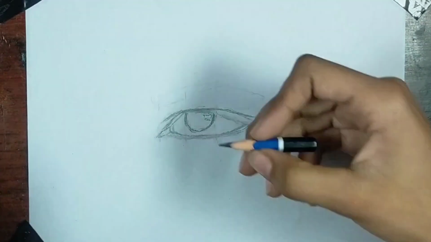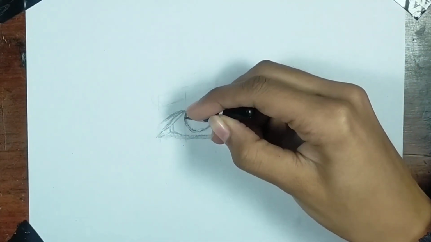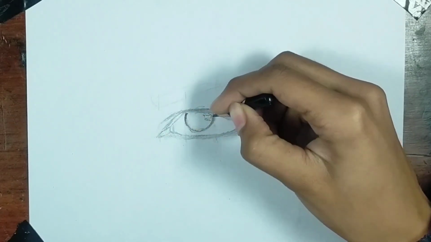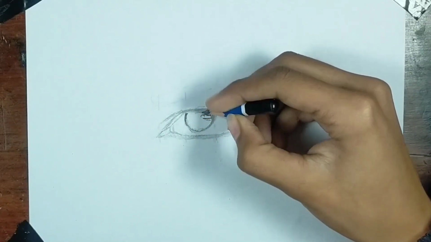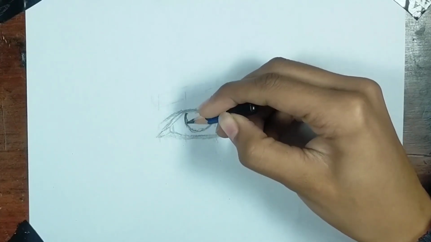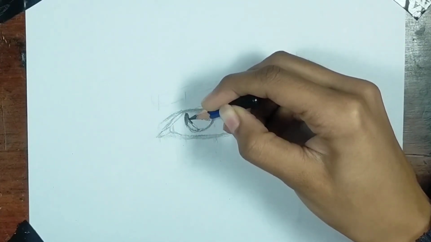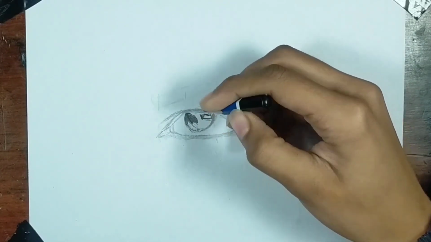Now for the eyebrows, as you can see, we just directly start drawing the eyebrows. But I already covered how to draw the eyes, nose, lips, eyebrows, and eyelashes in one video. If you haven't watched that video, you should watch it, maybe there are patterns you like that I use there. Now after drawing the outline, I erase all of those unnecessary lines.